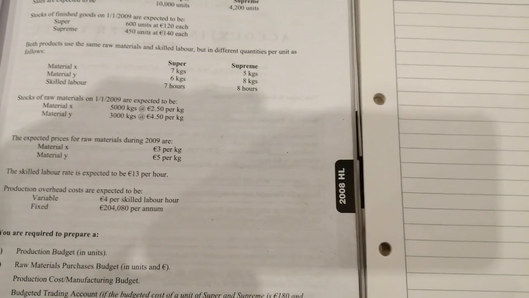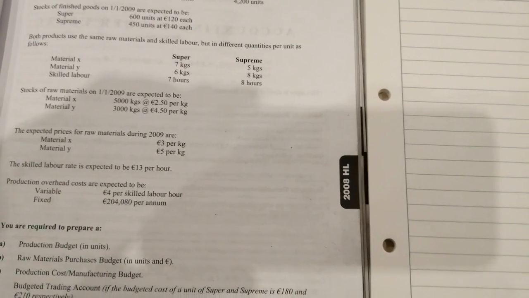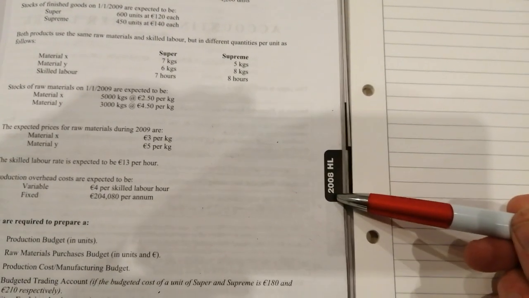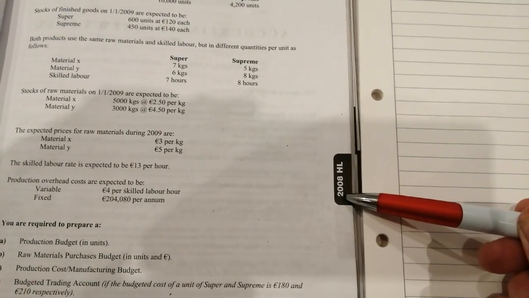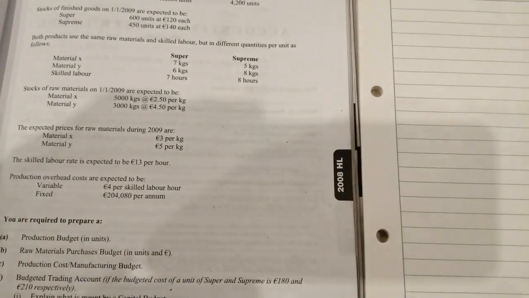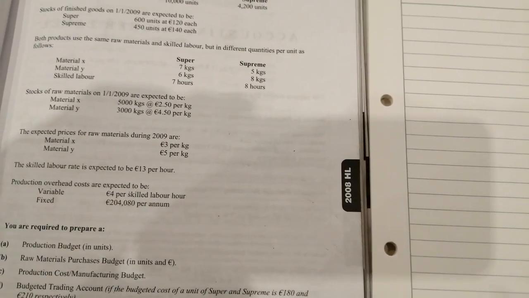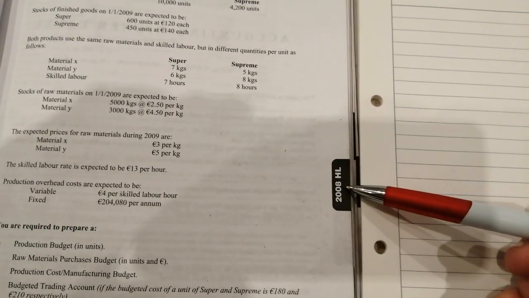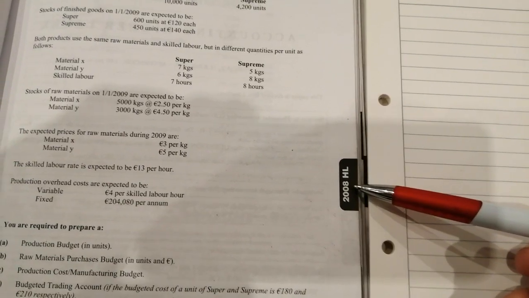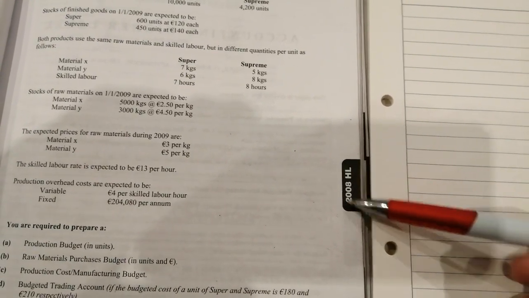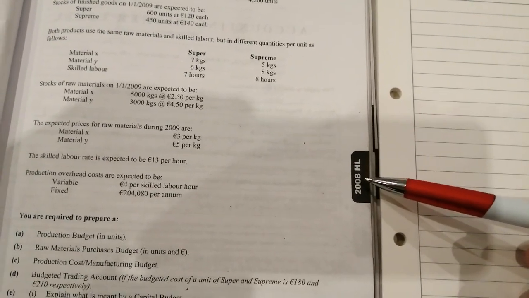Today we're going to carry on with the higher level production budget questions, and I'm going to focus on the 2008 paper and finish off two parts of it that we had started in the previous videos. Just to say, in case you want to have this paper and the marking scheme for it, I've placed them in a folder on Edmodo for you to see.